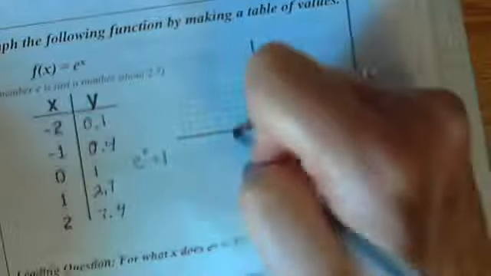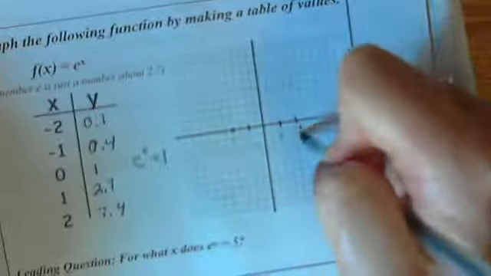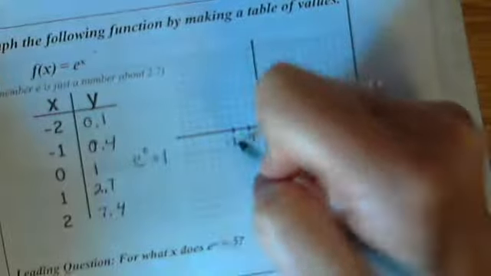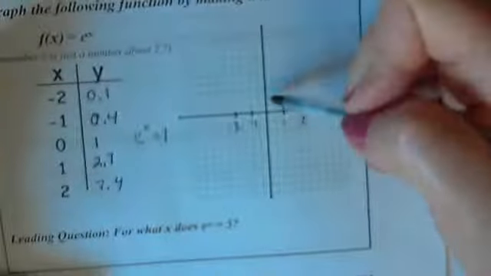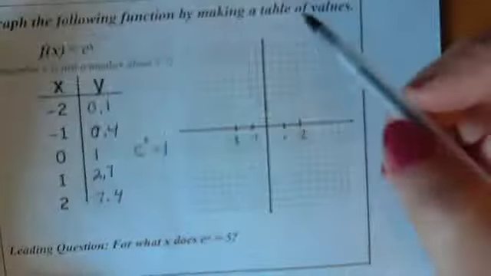Alright, now we need to graph the function. So let's take a look. As usual, I think I'll skip 2 spaces for my 1, 2, and negative 1, negative 2. And I have to get from 1/10 to 7.4. Well, since I only have a limited amount of space here, I've only got 10 notches, I'm just going to have to go by ones. So if I'm going by ones, I don't have to number it. It's just going to be a little tricky to graph.